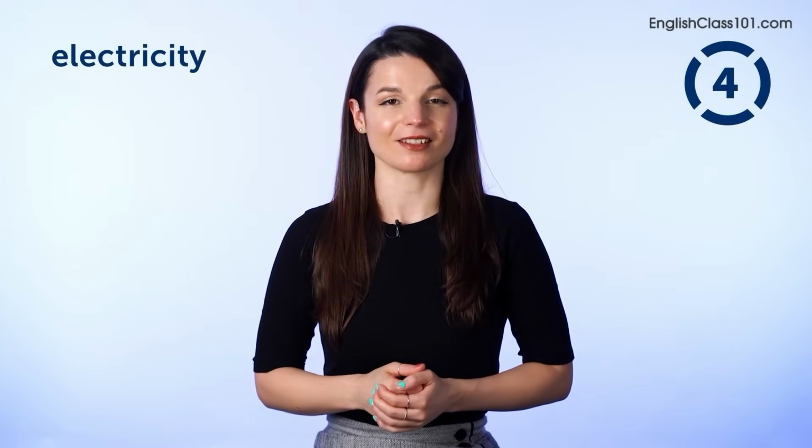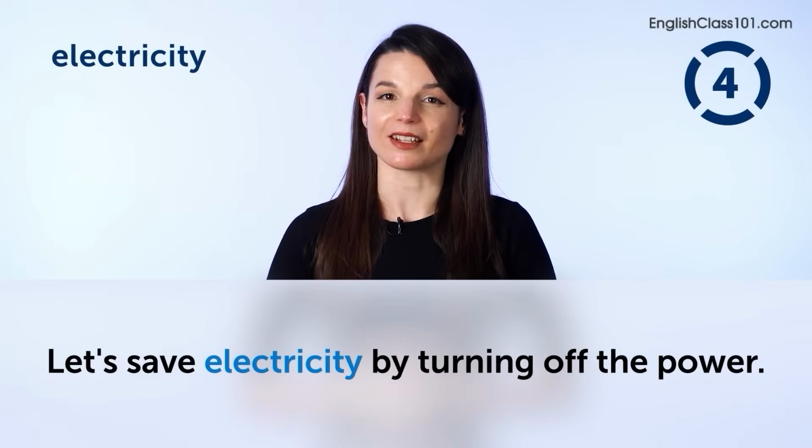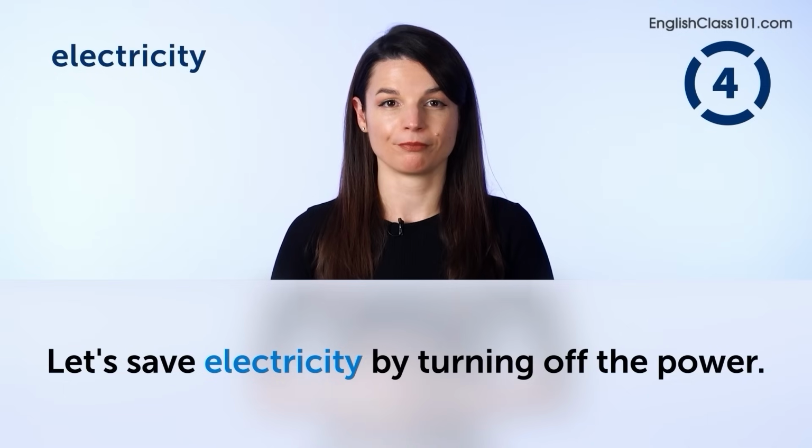Here's an example sentence. Let's save electricity by turning off the power.